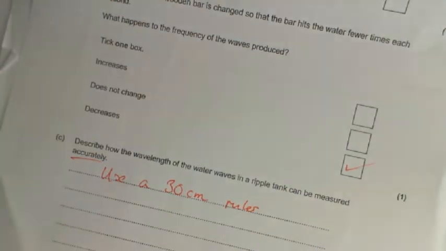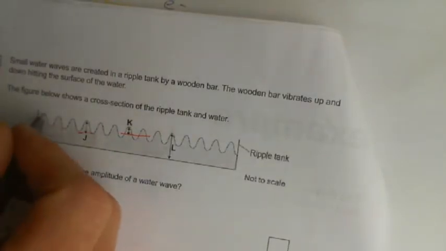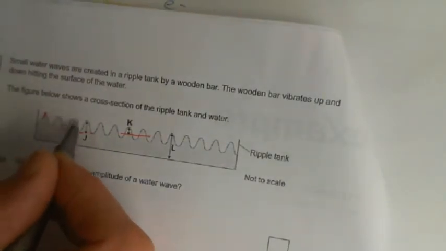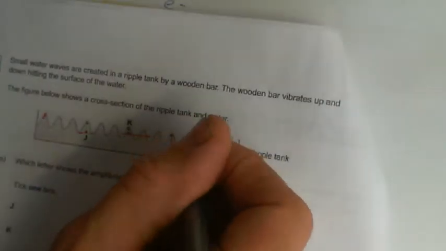And then I wouldn't just measure one wave because they're tiny. It'd be really hard to measure one wave. So what I would do is I would start at a peak and I would measure 1, 2, 3, 4, 5, 6, 7, 8, 9, 10 peaks. Okay, for example. Measure the distance for 10 peaks. And then divide by 10.